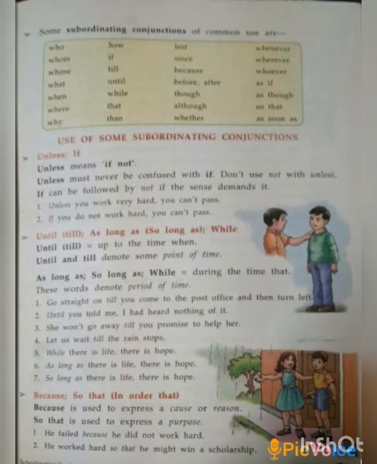Until or till, as long as, so long as, while. Identify the difference. Until means up to the time when. Until you have finished, till now, the same thing. Until denotes some point of time. As long as, so long as, while mean during the time that. These words denote a period of time. Which are they? As long as, so long as, while. These three denote a period of time, and until means up to the time.